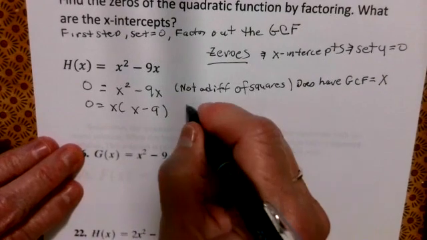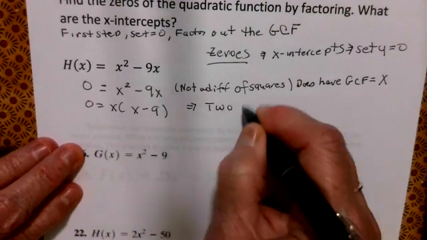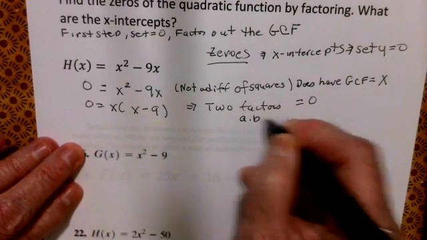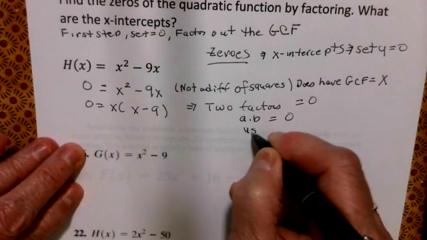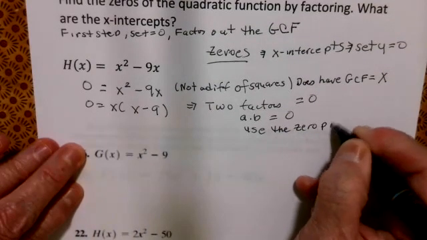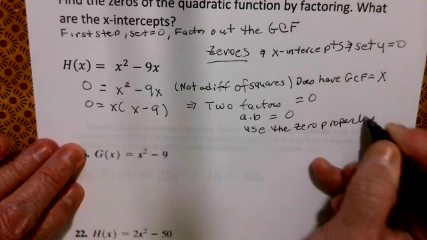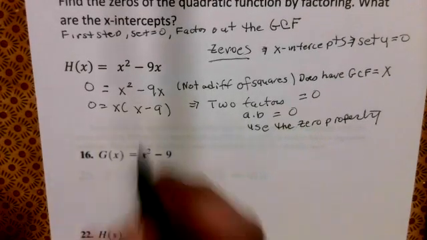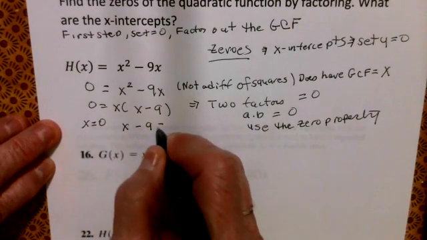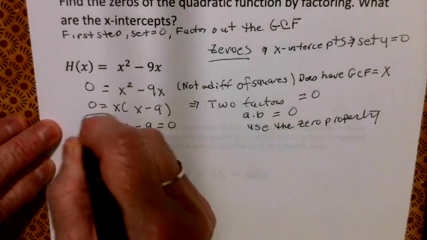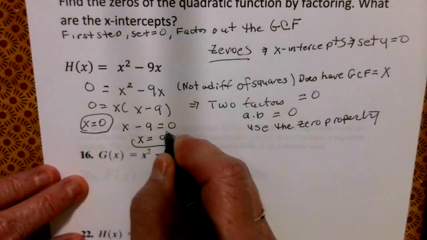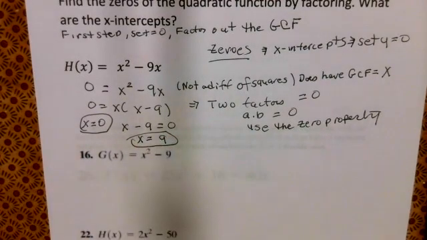Now, then I have two factors equals 0. So that's like a times b equals 0. So we use the 0 property. It's the zero product property principle. We set each of these factors equal to 0. So we get one of the zeros right there. It is actually 0. And then this gives us x equal 9 and that's the other one.